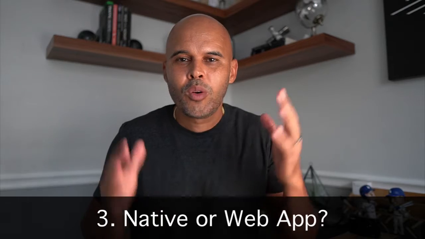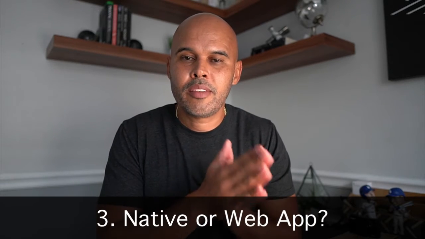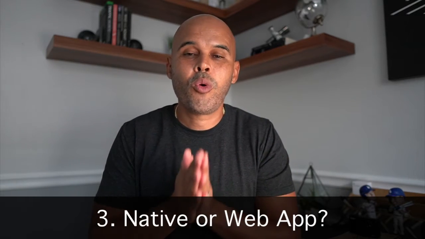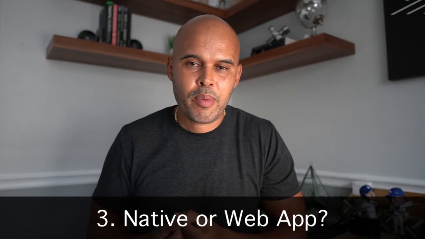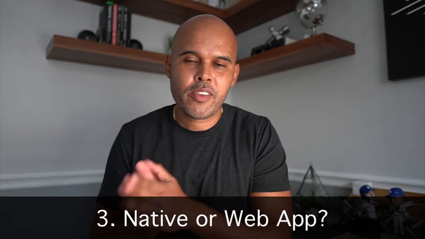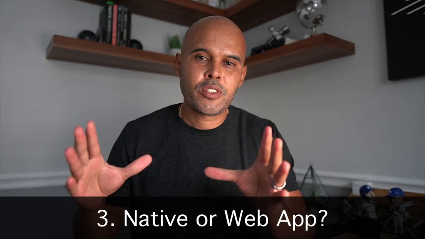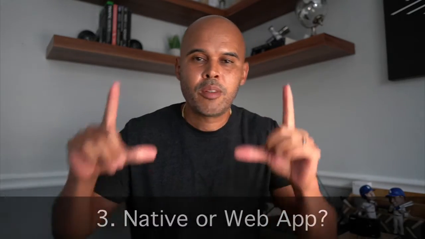Number 3, what are we designing on? Is this going to be a native app, an iOS or Android app, or is this going to be a web app? This is important because if you go web-based, obviously you're going to have 3 different versions, breakpoints. You're going to have a desktop version, tablet view, and a mobile view, right?